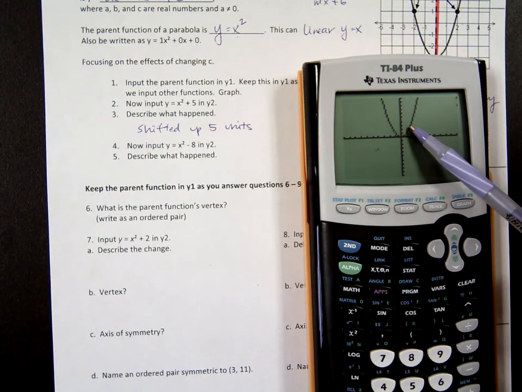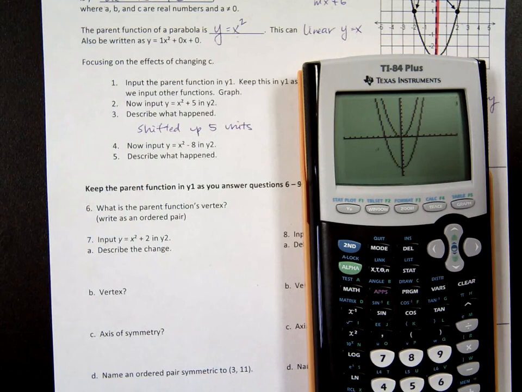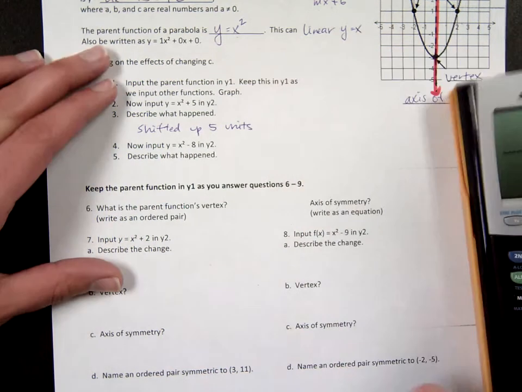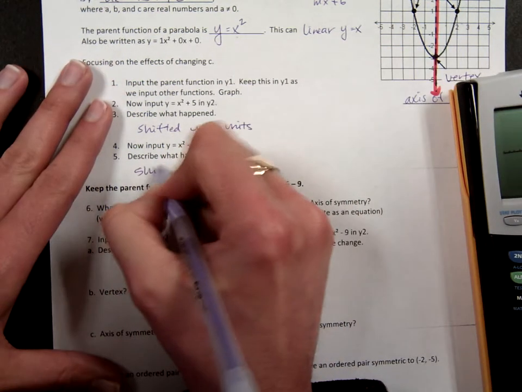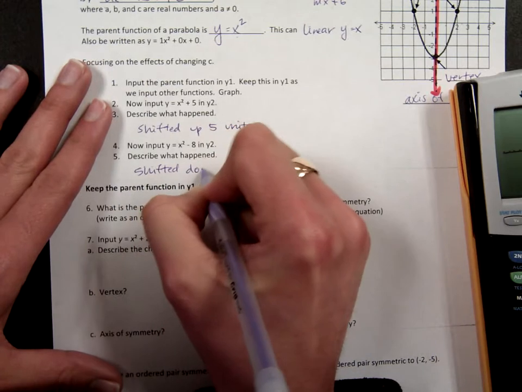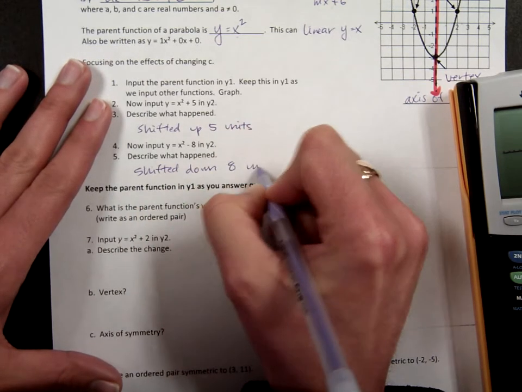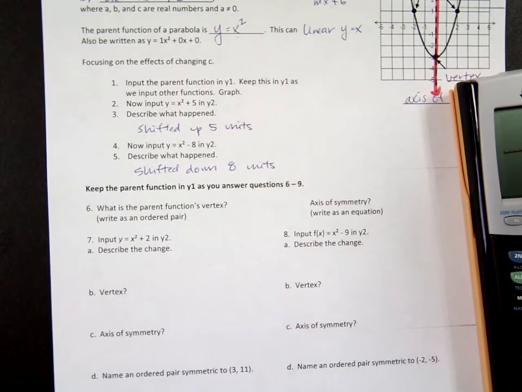Again, there's my original. Now there's my new one, the x squared minus 8. So here, you can kind of see it just took this and it moved it down. Okay, so this one shifted down 8 units.